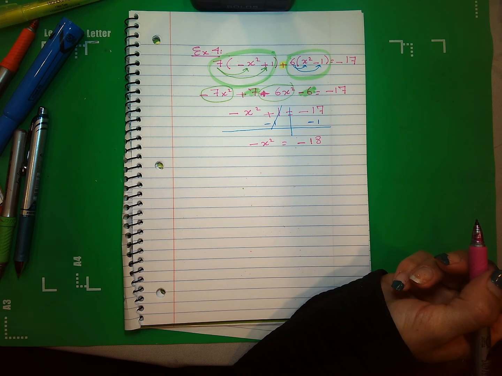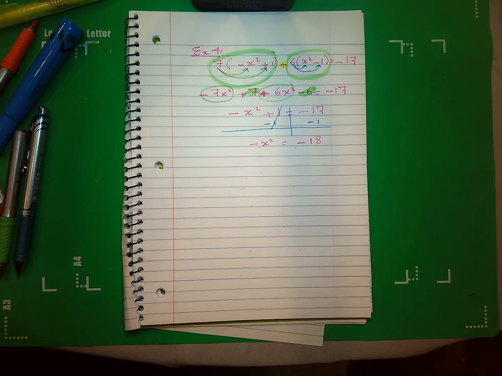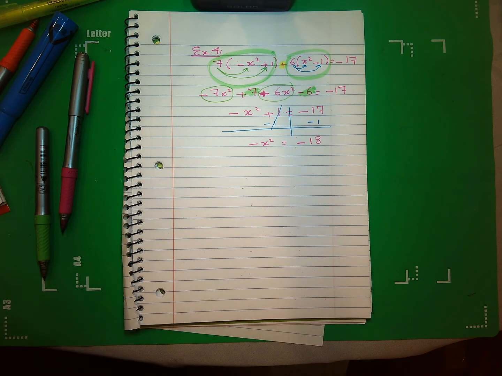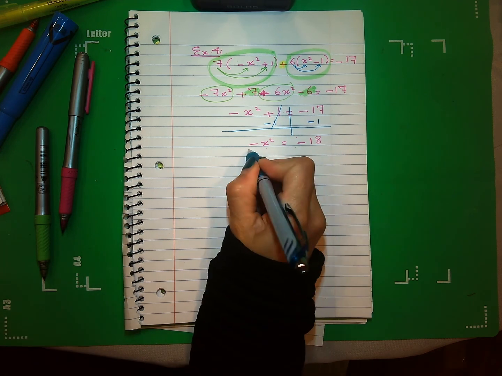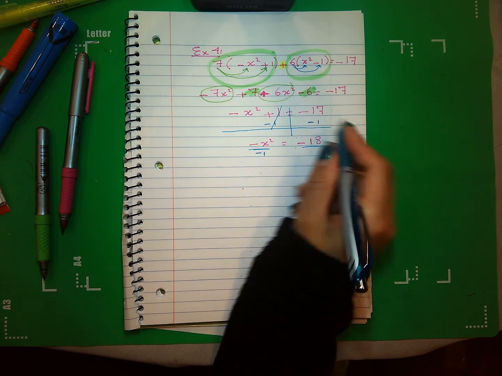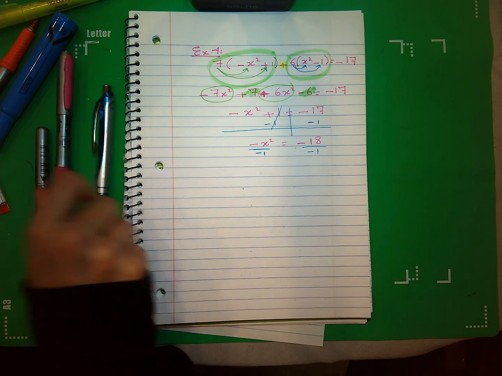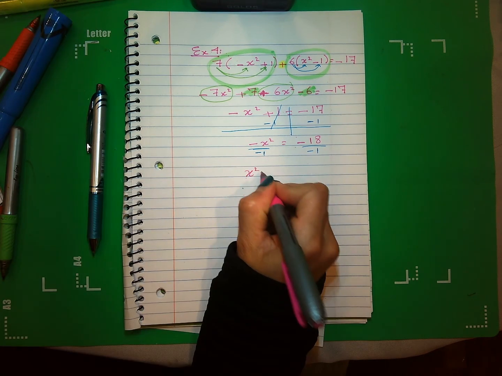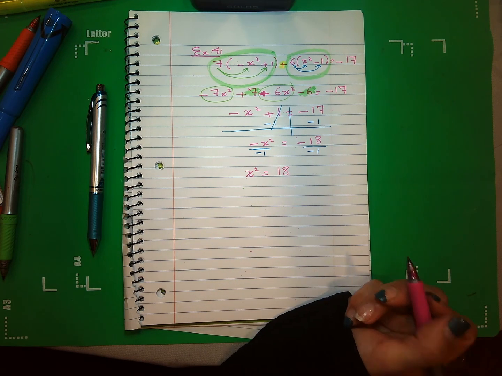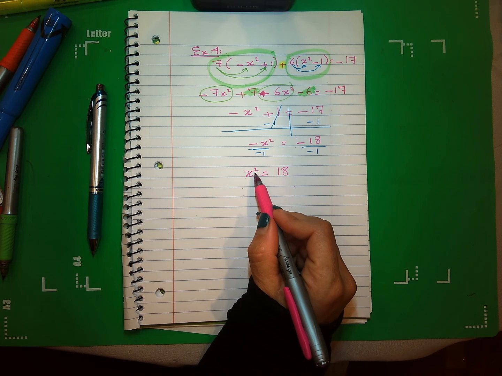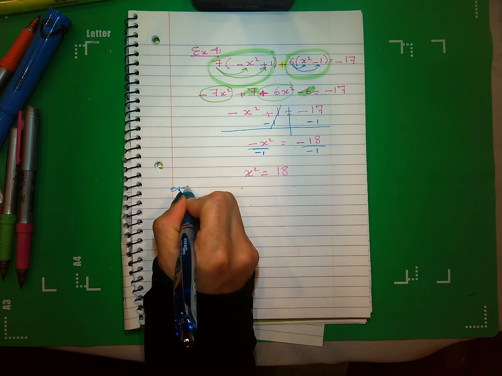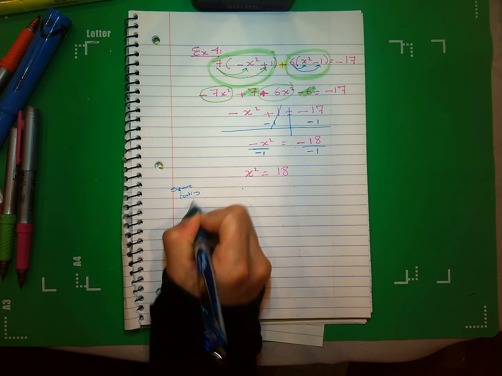All right, so I need x squared and not negative x squared. So what I'm going to do is divide by negative 1 to get rid of that negative paired with x squared. So I will have x squared equals 18. Now the question would be, how do I get rid of the square? I get rid of the square by square rooting both sides.